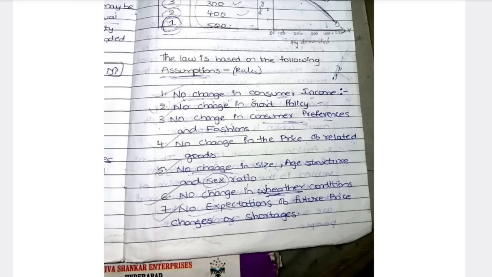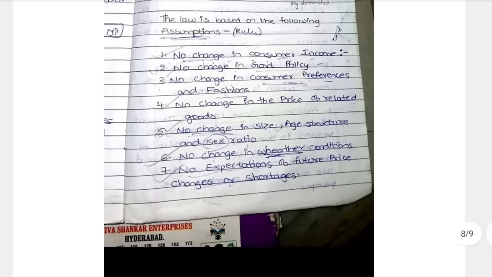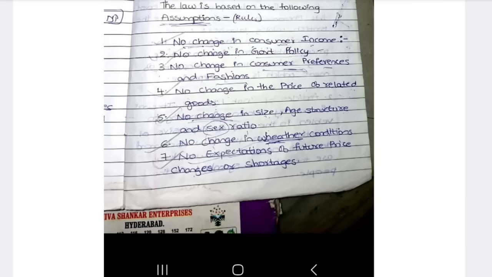While performing, there should be no change in income. For example, if in one month a consumer's income is 10,000 and in the second month he is earning 1 lakh, automatically the preferences will also change, no? So there should be no change in consumer income. That is the first thing we need to follow. Next, government policy, tax rates also should not change. Like age, size, anything, you should not change.